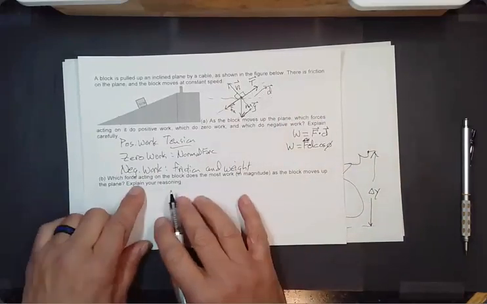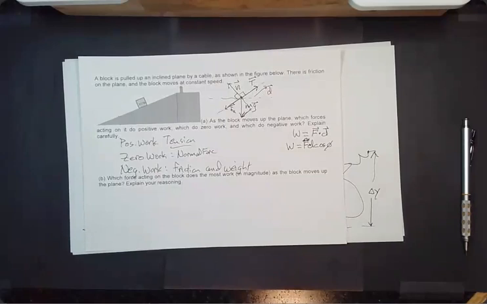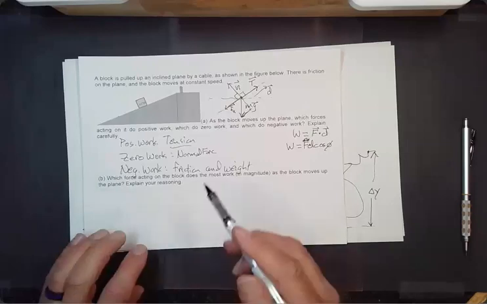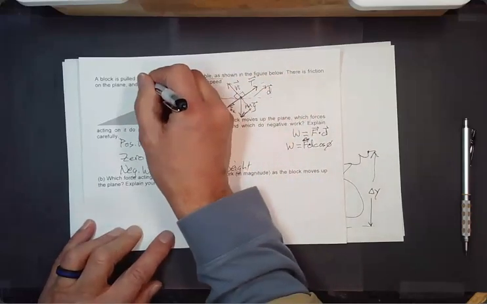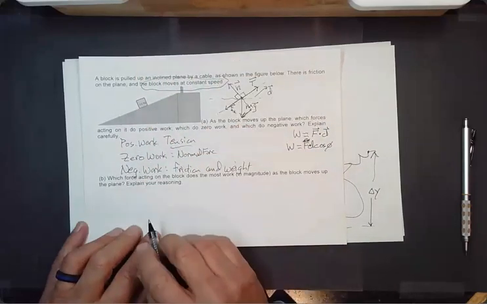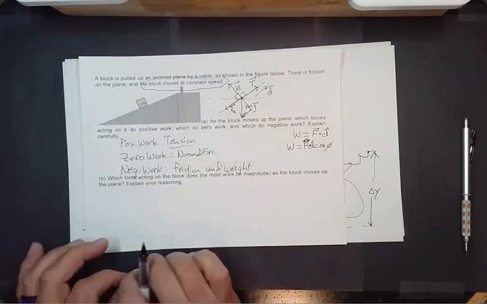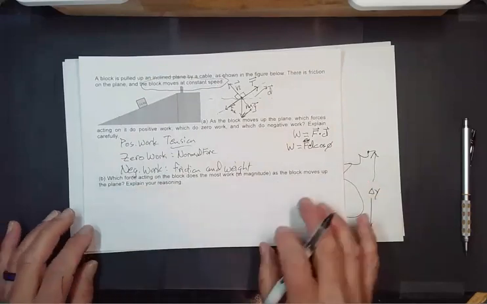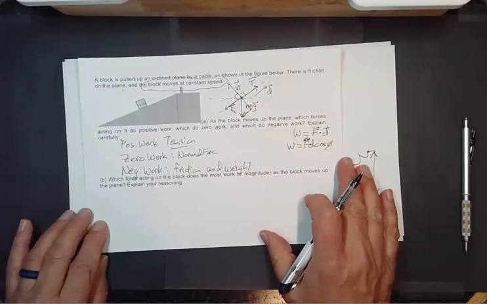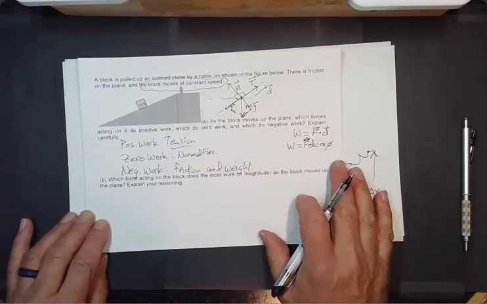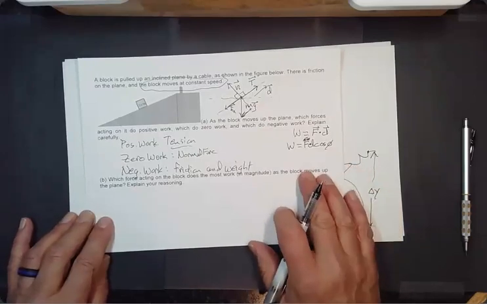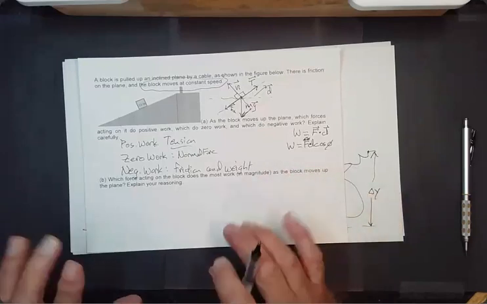Okay, then it says, which force acting on the block does the most work in magnitude as the block moves up the plane, and explain your reasoning. Well, there's a key thing up here. The block moves at constant speed. So as it goes up the plane, there is no net work being done. There's no change in kinetic energy.